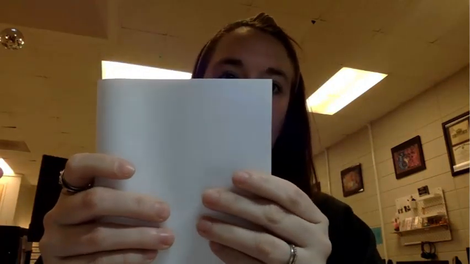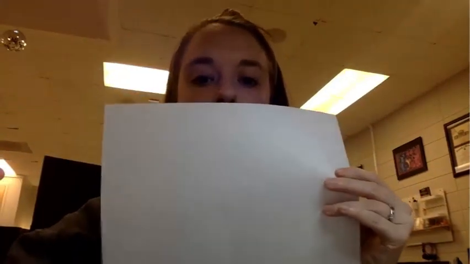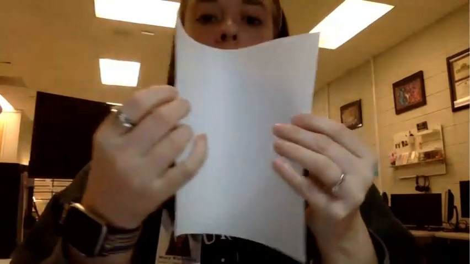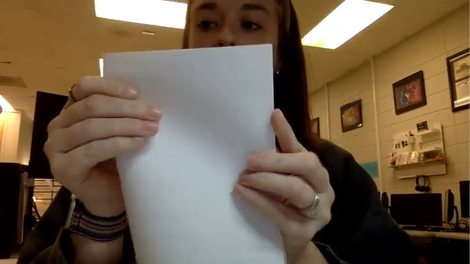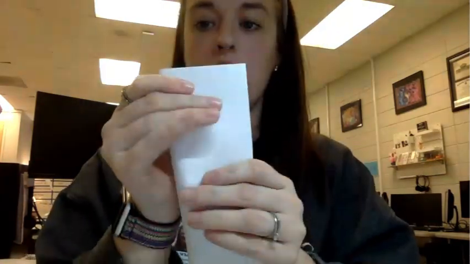You're going to take a plain piece of paper, okay? You're going to fold it like this. So we're holding it landscape. Bring the 2 edges together and make a crease. Okay, still holding it, but we just did this. We're going to do it again. Fold it like this again.